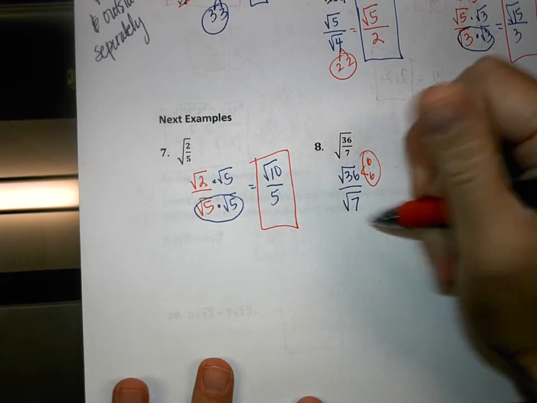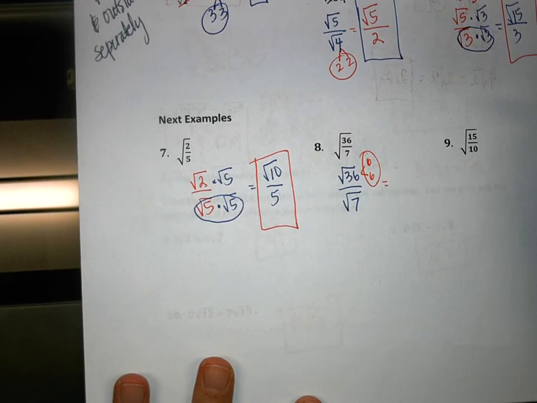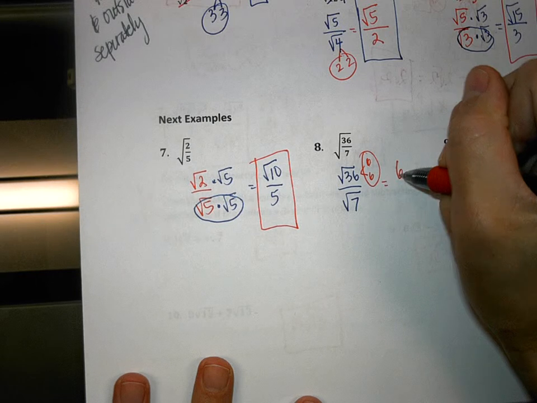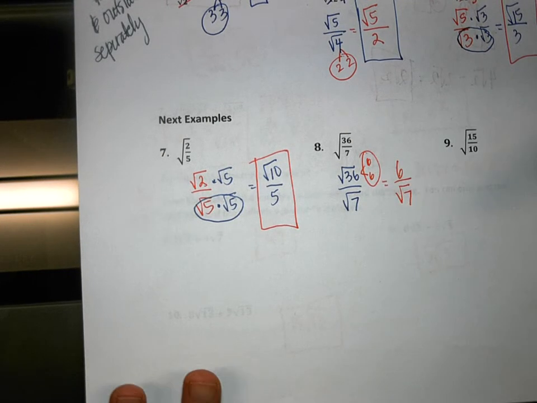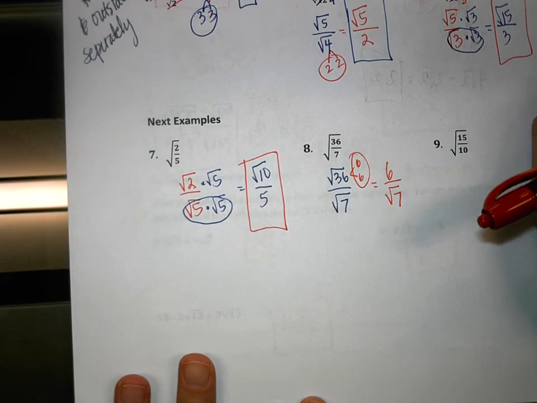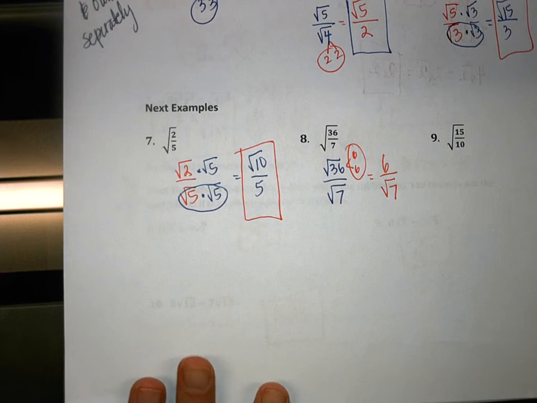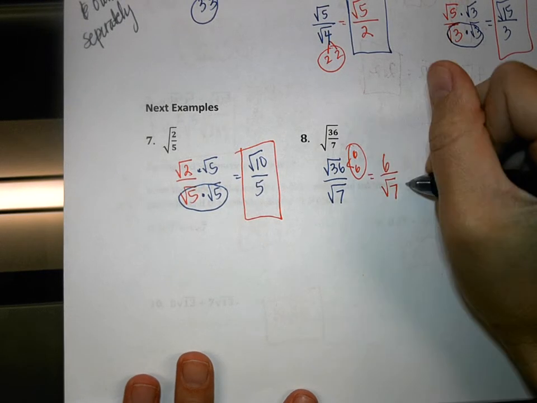Okay? And so, right now it's going to be what? 6 root 7. Very good. 6 over root 7. Now, is this an acceptable answer? Yes. No, why not? Because of the root. Very good. You can't have a root in the denominator, and so I have to rationalize the denominator, and we do that by multiplying by root 7.